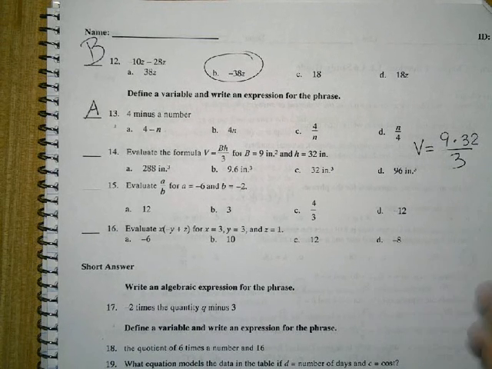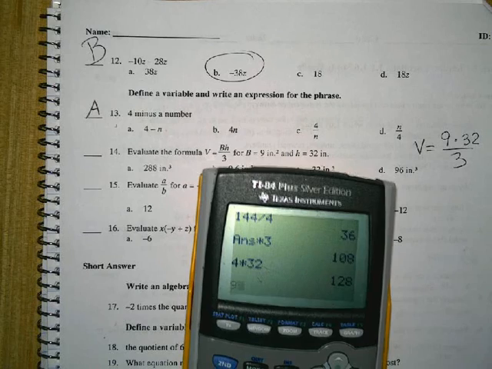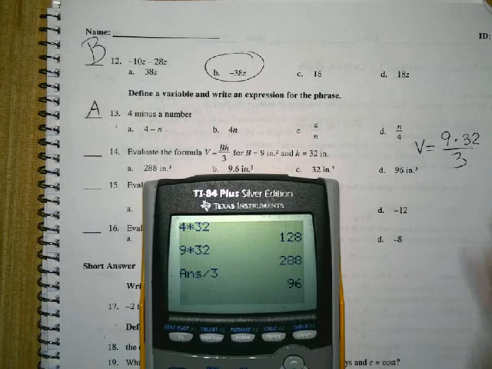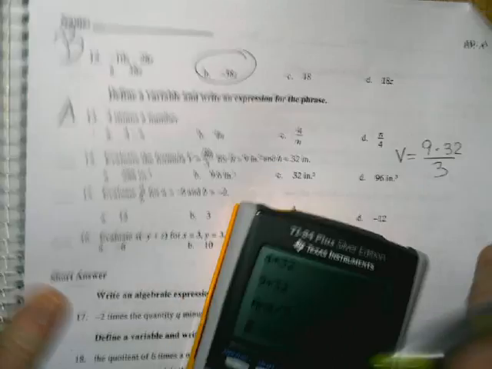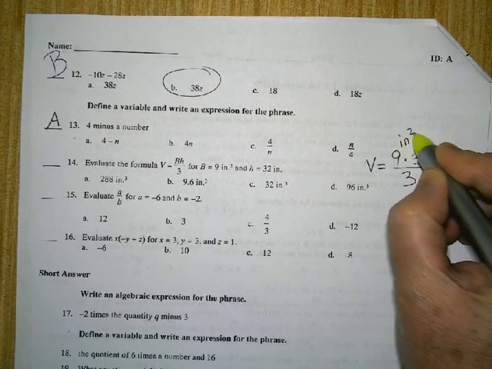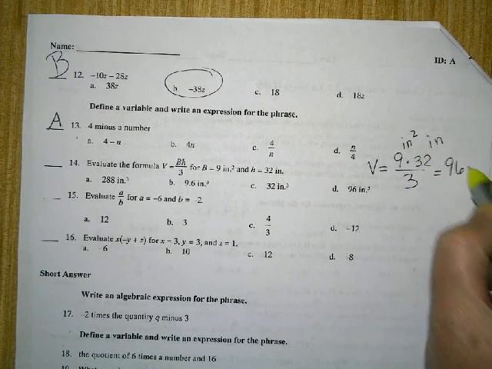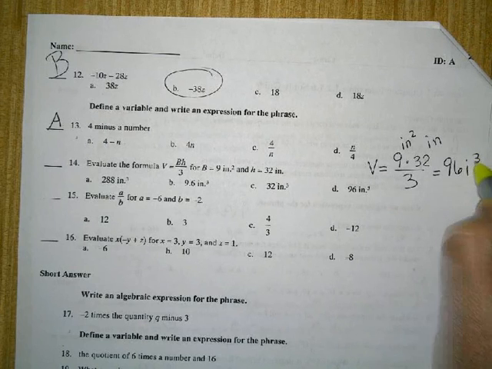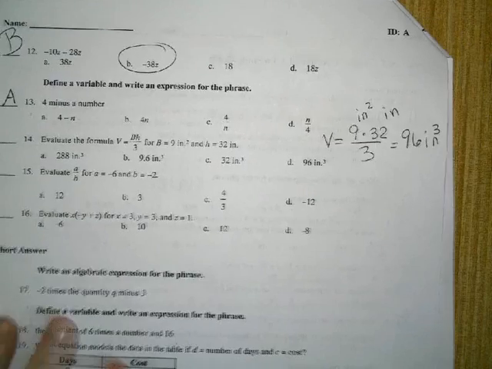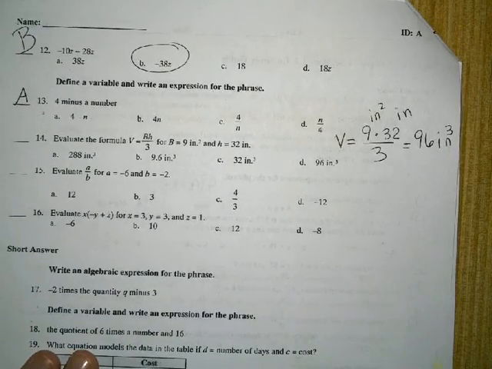Now, when you do the math here, and you do 9 times 32, divide that by 3, you get 96. And you multiplied inches squared times inches, and that's going to give you inches to the third power. Because you had 2 inches, and then you multiplied by another inch, so that's going to give you inches to the third power. What answer is that?